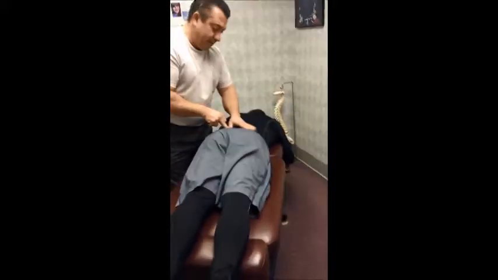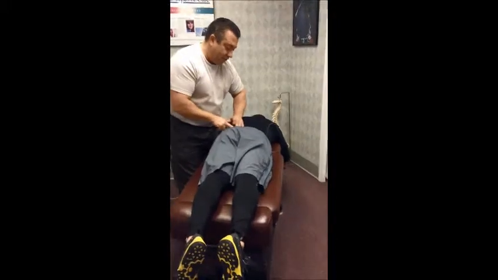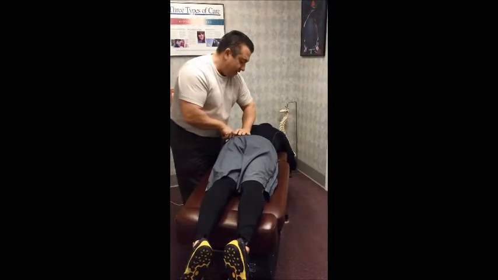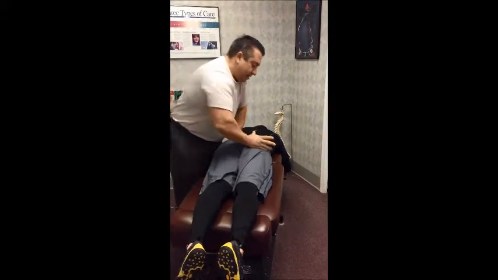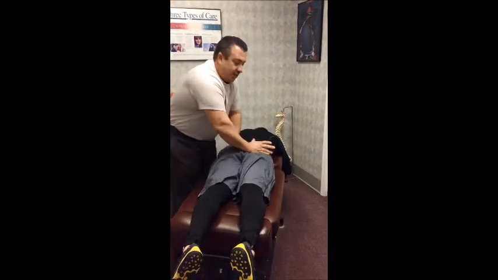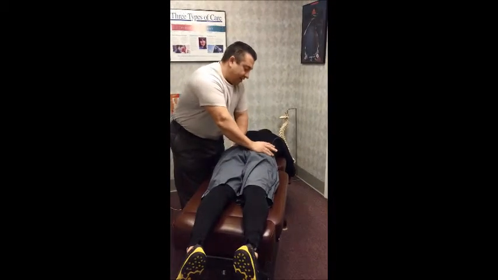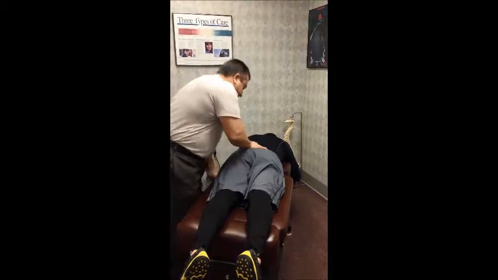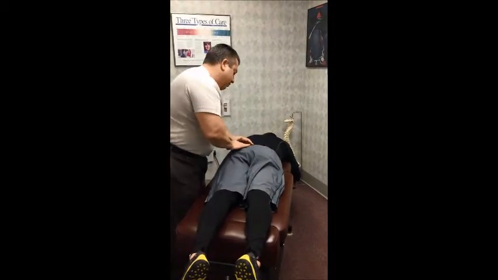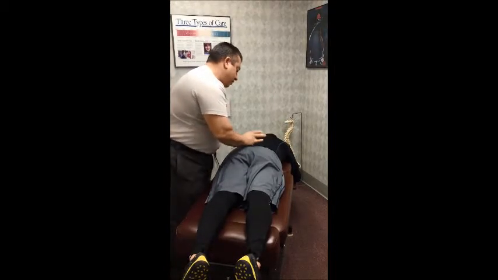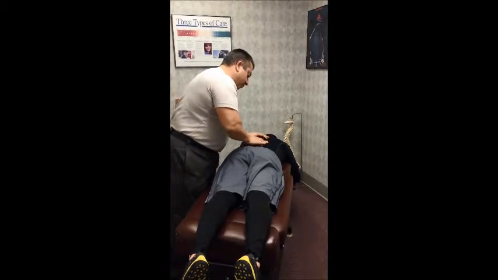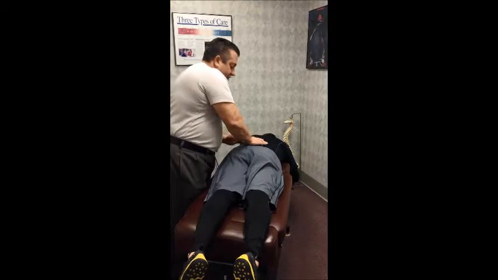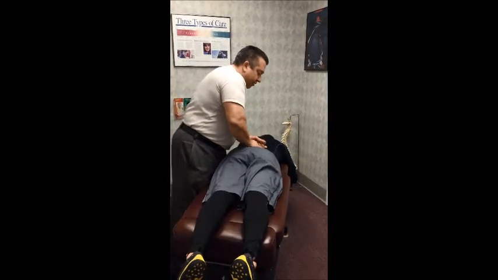Pressure is applied to the corrected area, which is the left sacroiliac, and the table will release. As the table releases, the correction is maintained. Also, with this correction, we have the sacrum that moved what's called anterior inferior on the left, and we're going to make a correction to the sacrum.